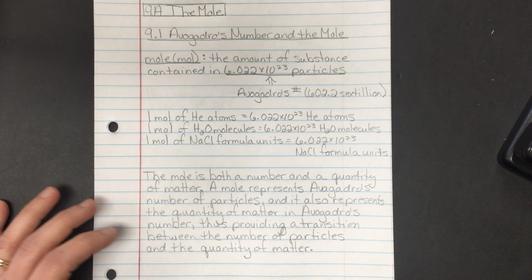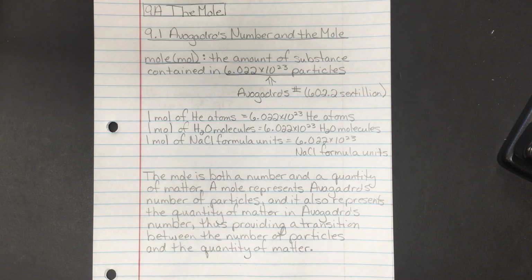So because of that, the mole is both a number and a quantity of matter. A mole represents Avogadro's number of particles, and it also represents the quantity of matter in Avogadro's number, thus providing a transition between the number of particles and the quantity of matter. And we need to have a number like this because the particles are so small.